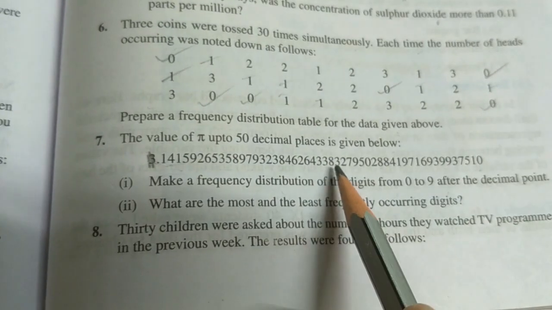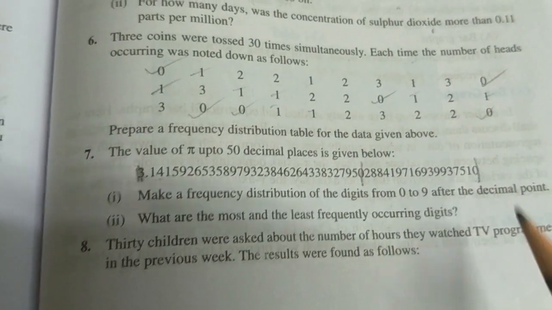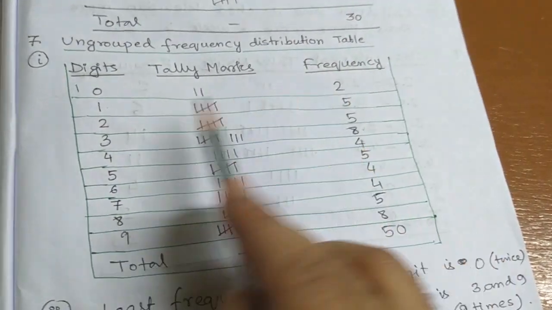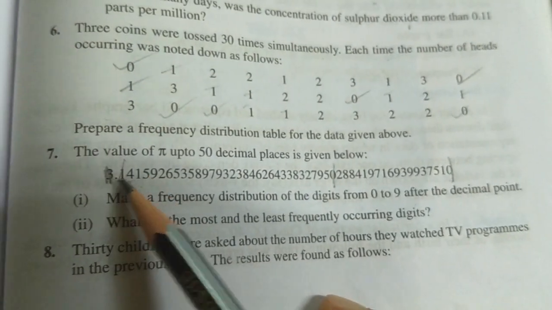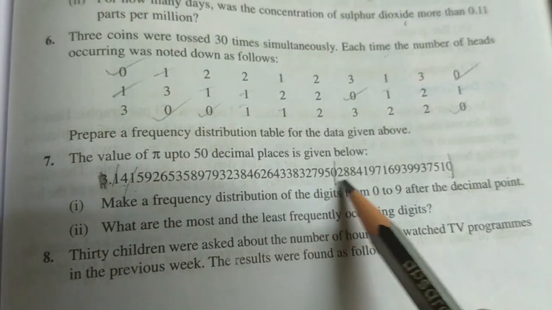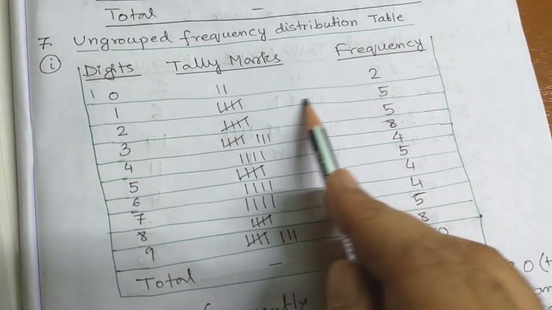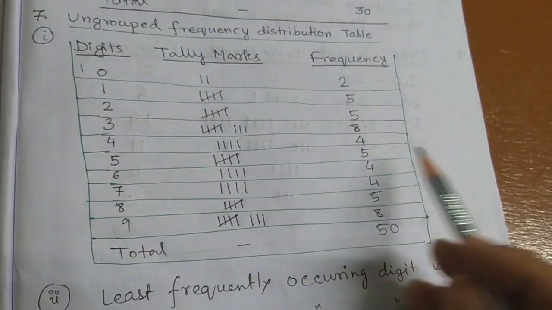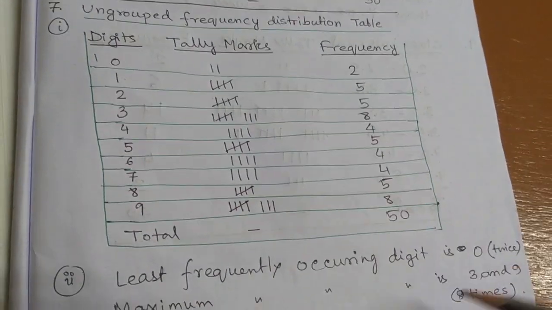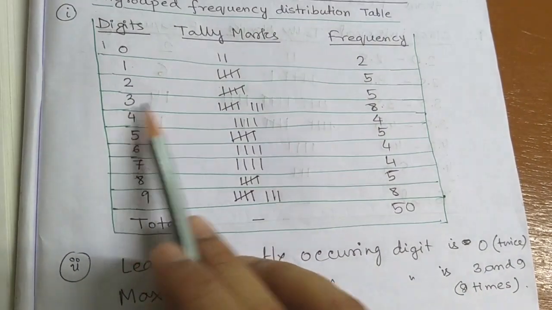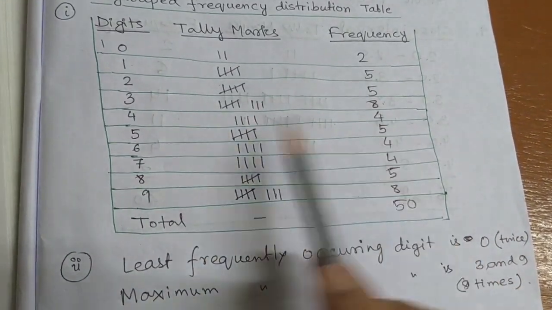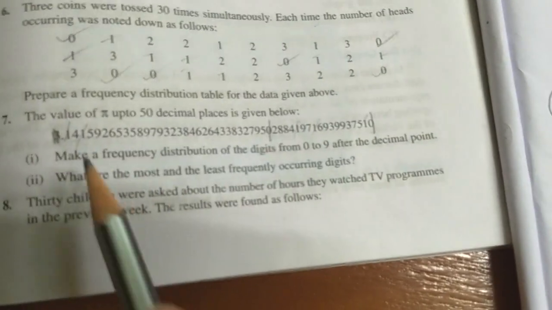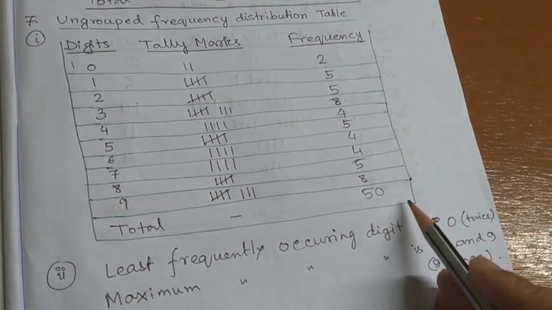Let me see how many 0 are there. This is 1 zero, this is another zero. So 2 zeros we have. How many 1? 1, 2, 3, 4, 5. 5 ones are there. So we wrote 5. Next 2, 3, 4, 5 up to 9 you have to do by yourself and check if it is correct or not. If it is wrong, let me know. So this is our distribution. You can see there we got 8 threes, 4 fours, 5 fives. I guess you understand. You have to count how many 5, how many 6 are there, and write in this table. Total is 50.